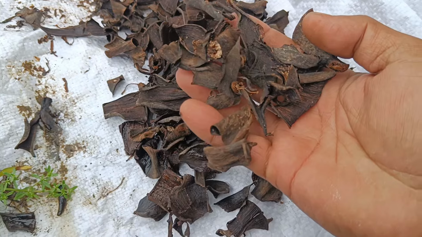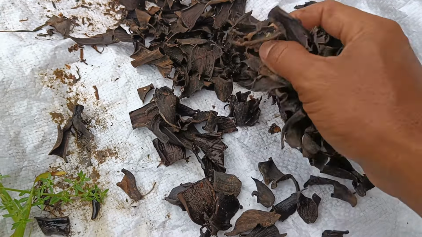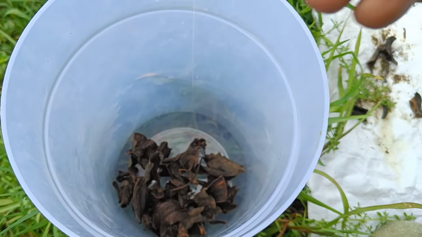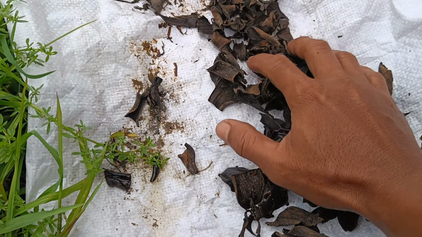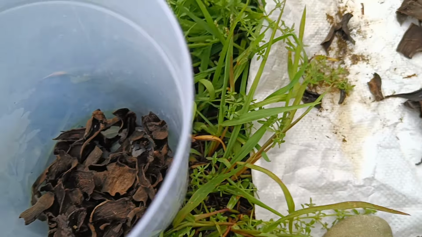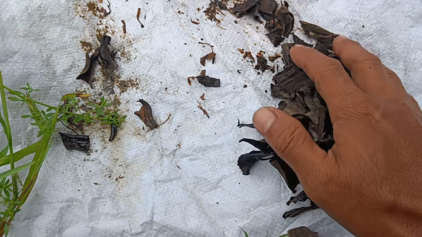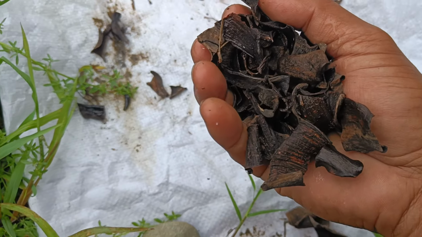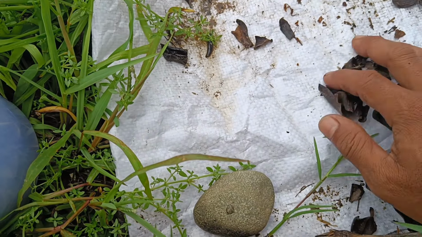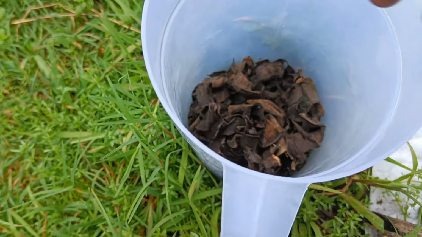Liquid fertilizer from dried banana peels can be made by soaking dried banana peels in water for several days. This soaking water then becomes a liquid fertilizer that is rich in potassium, which is beneficial for the growth of flowers and fruits. In addition, dried banana peels can also be processed by blending and fermenting with sugar solution and stimulating bacteria such as EM4, then diluting before being used as fertilizer.